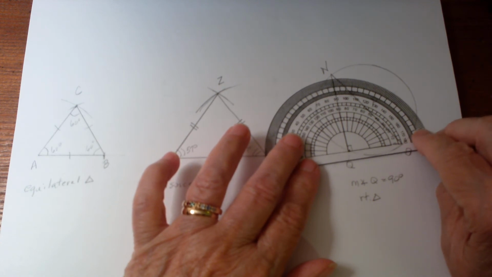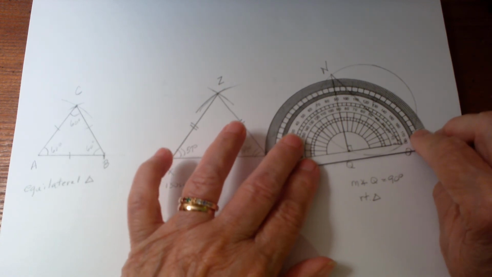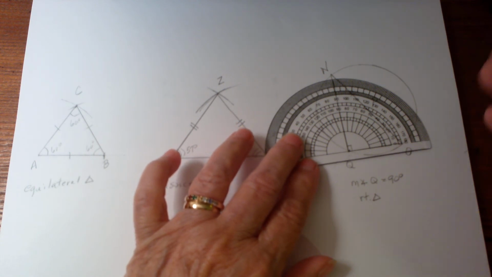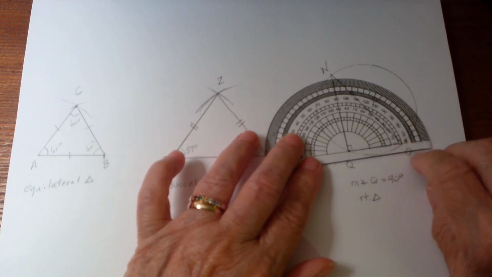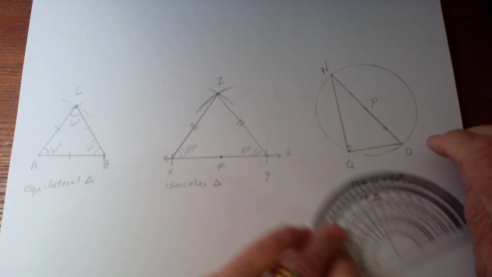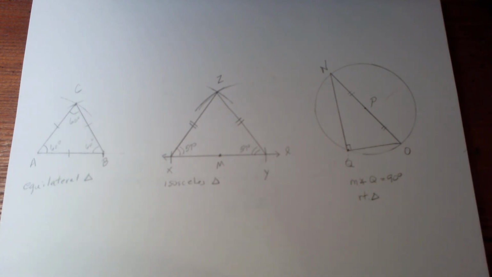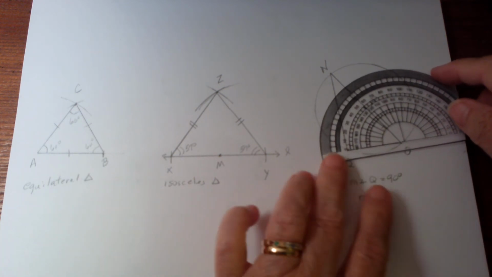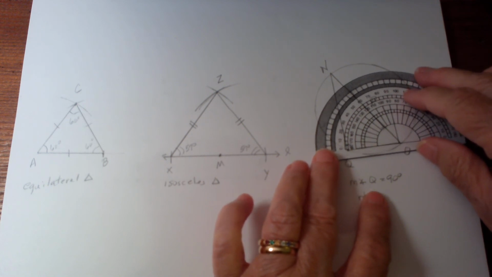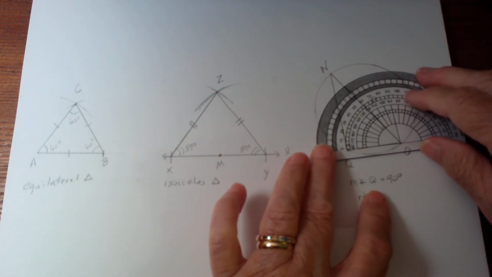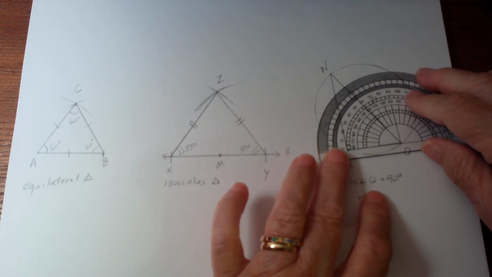And even before I came to check it, I knew it was going to be 90 degrees because I constructed it to be 90 degrees. But we can check it that way. Now, we could also measure to see what the other two angles measure. And I'll leave that up to you. You can construct a circle. Well, draw a circle and then construct an angle in a semicircle. Verify that you have 90 degrees, and then take your protractor and measure to see what the measures of your other two angles are. Just to verify, if you want to, they equal 180.